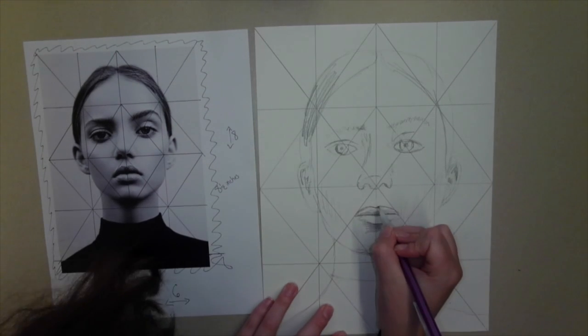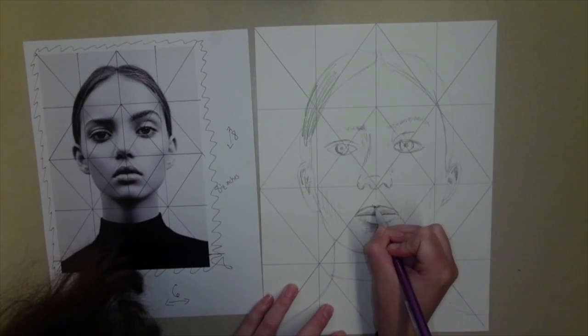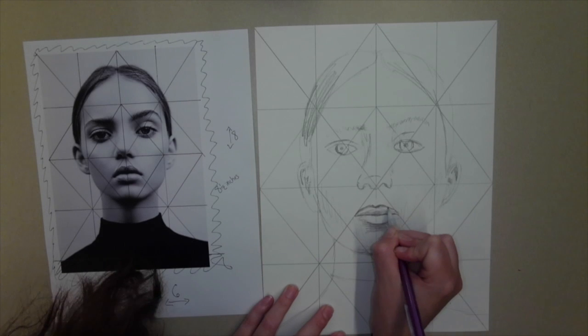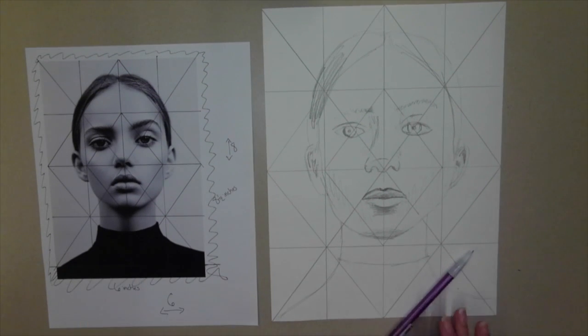This should hopefully give you a good idea on how to use the grid while you're drawing. Hopefully this video has explained thoroughly how to create these diagonal grids, and if you still need help, please email me with any questions.